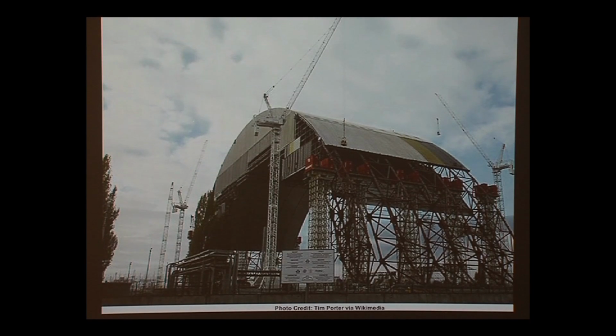And this is a picture of Chernobyl. They're trying to build a containment vessel around Chernobyl. Right now, they expect to be done somewhere in 2030 or so to try to contain some of that 700 million years worth of radiation that's still flowing.